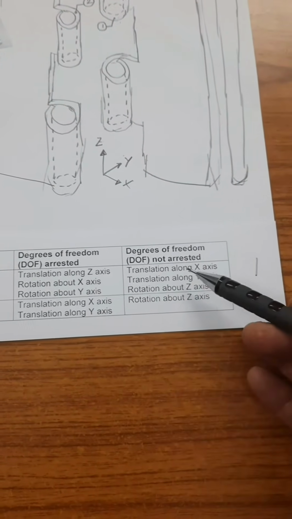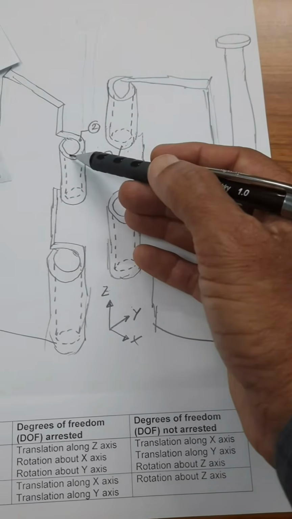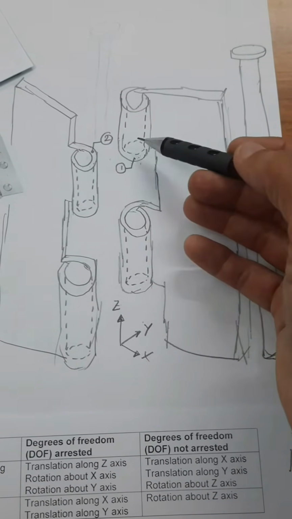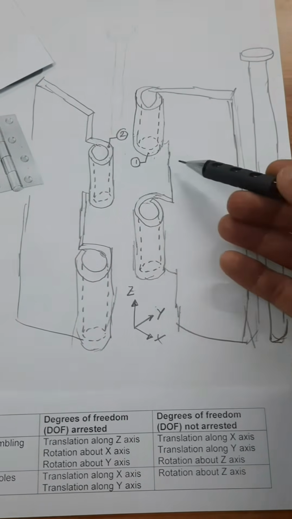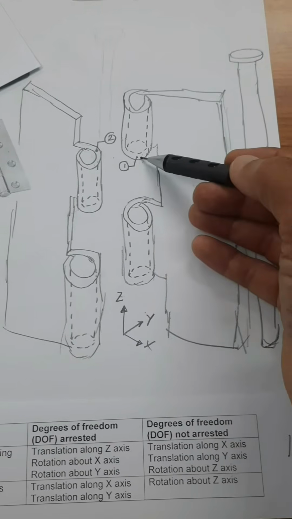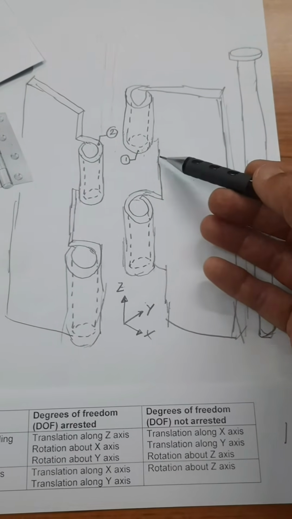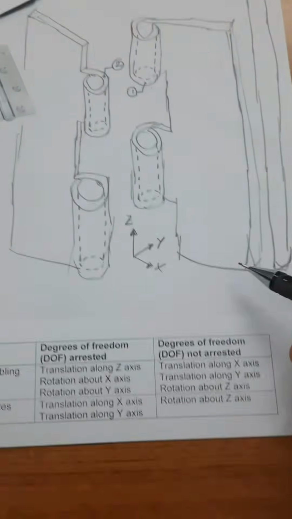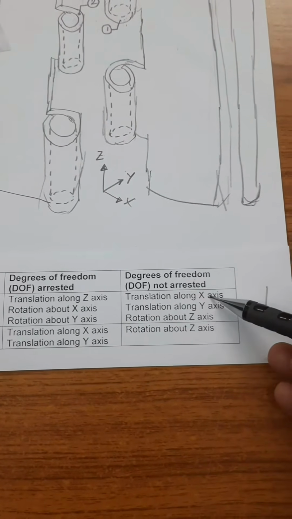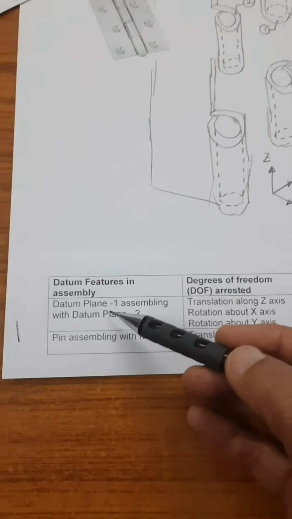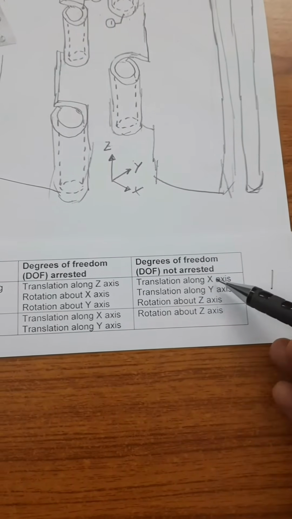Translation along x. So can you move this leaf over this leaf without losing contact? When you place one over the other, surface 1 over surface 2, can you move surface 1 along the x direction without losing contact? So it can be moved. So it is not constrained. So the translation along x is not arrested, not constrained, on placing the datum plane 1 over the datum plane 2.